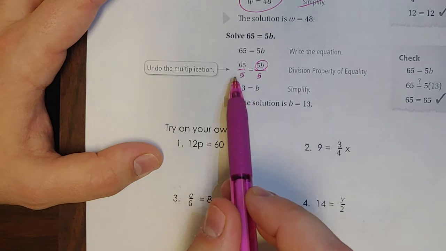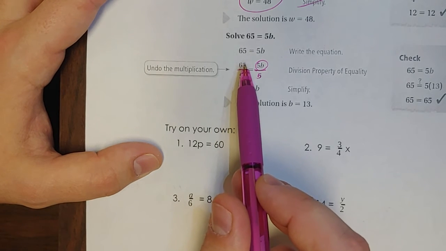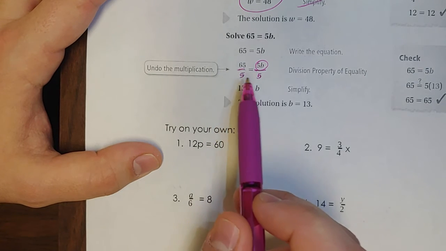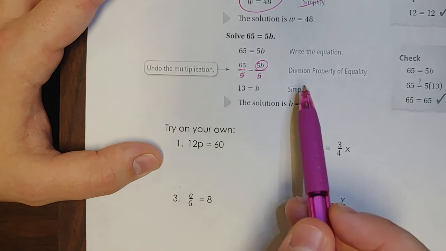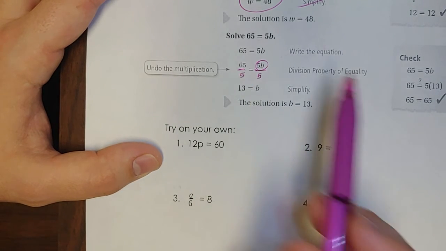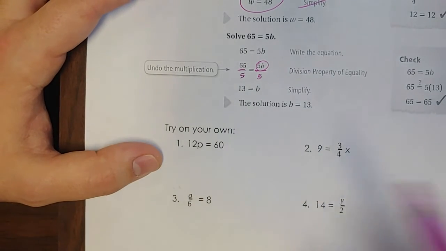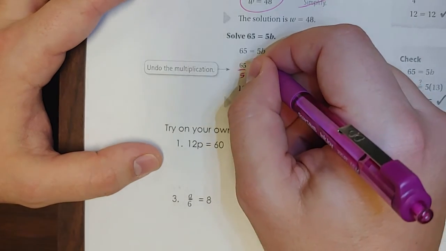Does it matter if this number is all pretty and goes into 60? If this was 63, 5 couldn't go into 63 real pretty. Do we change what this bottom number is? No, it's always what's good for the variable. It's not what you want to do to look pretty. So divide both sides by 5.